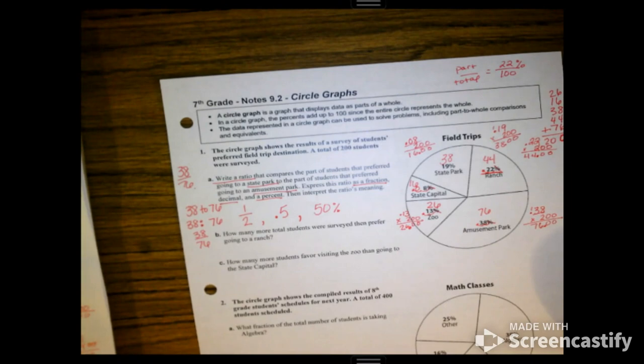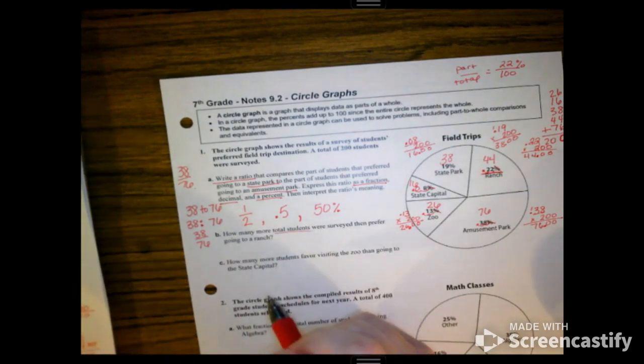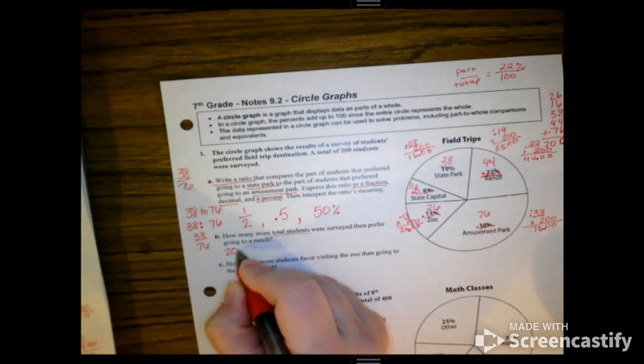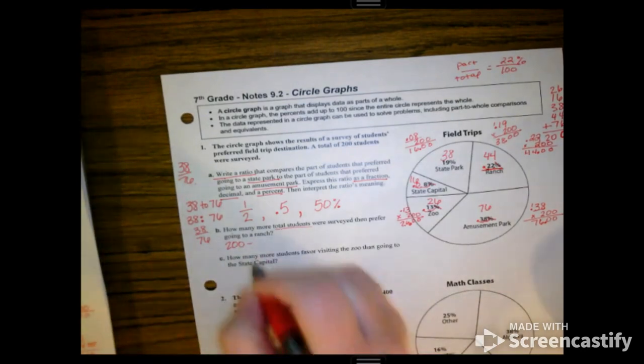Okay, how many more total students were surveyed than prefer going to the ranch? It starts with total. So how many total students did I have? 200 were surveyed than prefer going to a ranch. How many preferred going to a ranch? 44.